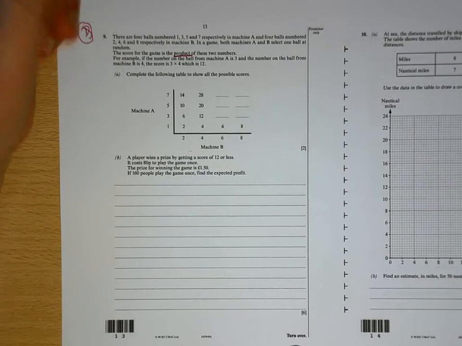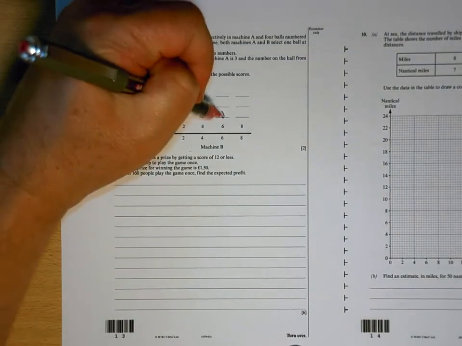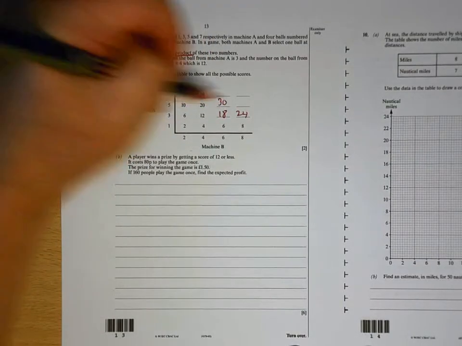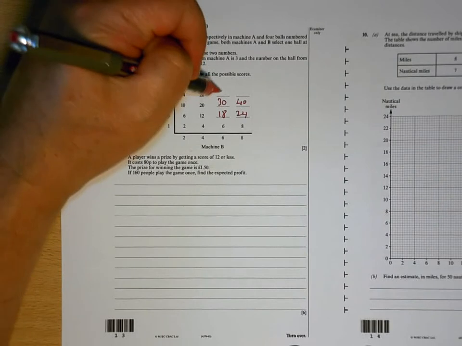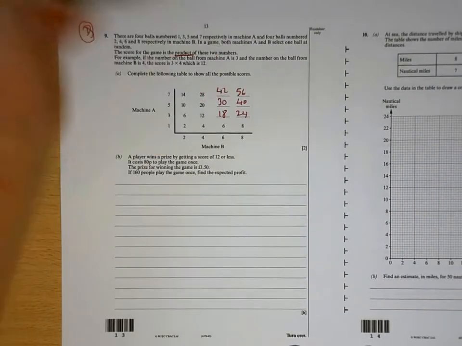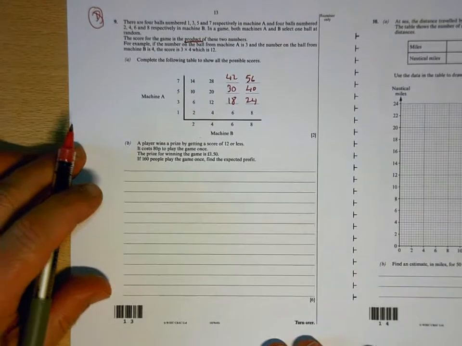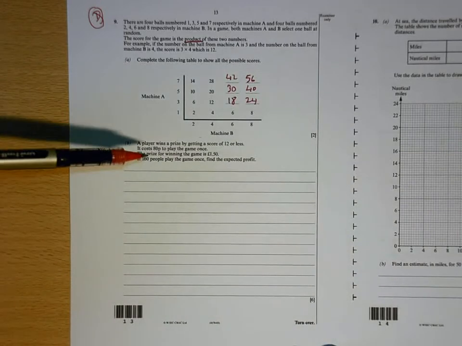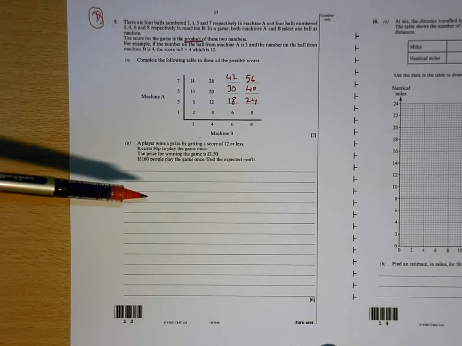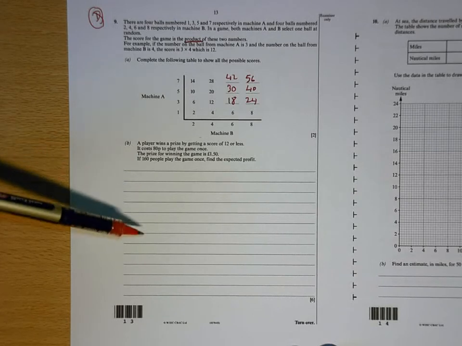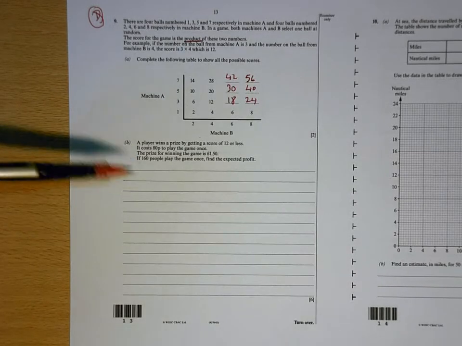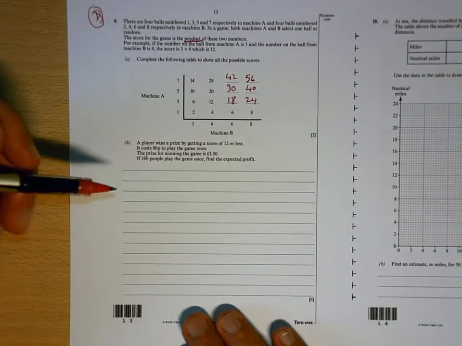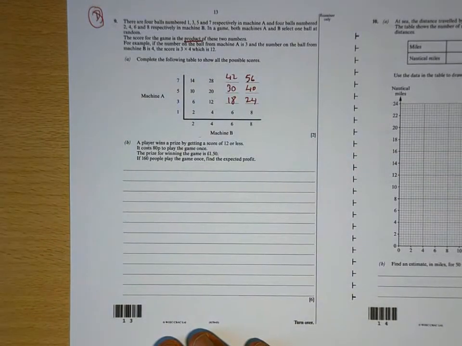Okay, so the first thing we need to do is complete the table. 3 6s are 18, 3 8s are 24. 5 6s are 30, 5 8s are 40. 7 6s are 42, 7 8s are 56. So 2 marks for that, and then we've got this big chunk here. Now in the papers that we've been practicing in class recently, it's been much more broken down, much more structured than that. In this particular year's paper, they just leave you to get on with it. So you hopefully will remember the structure that we've gone through in recent lessons.